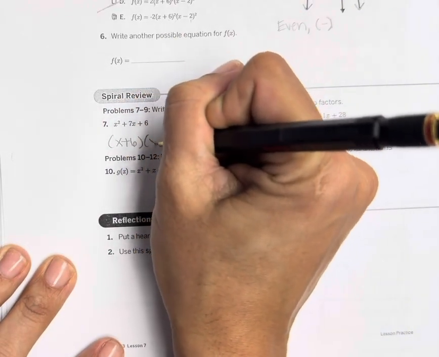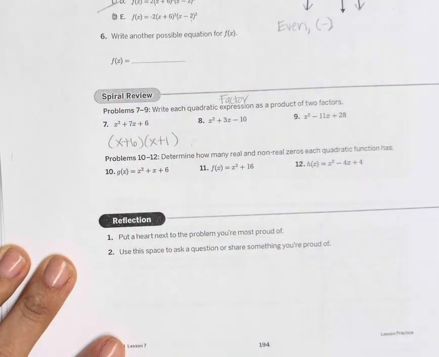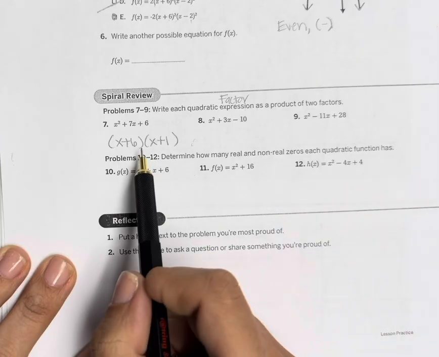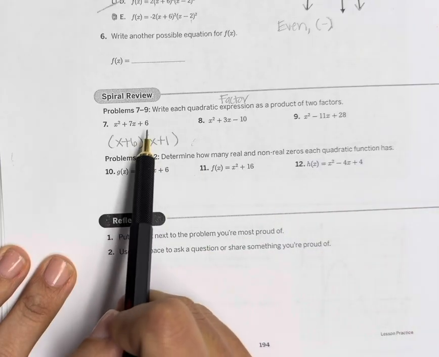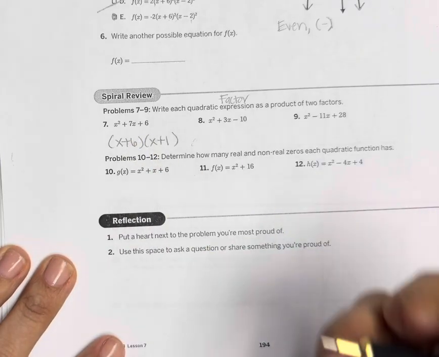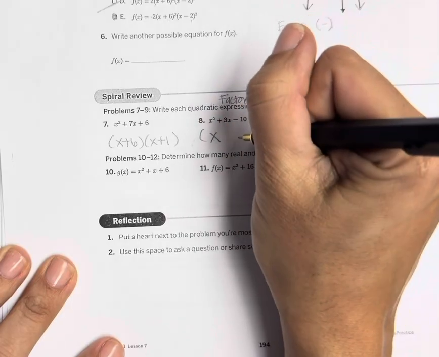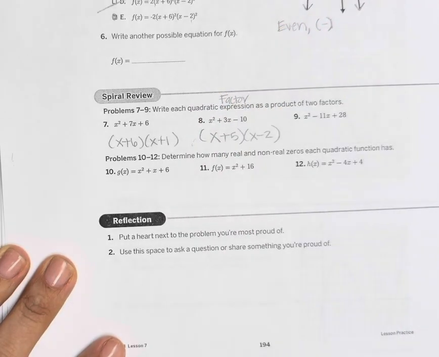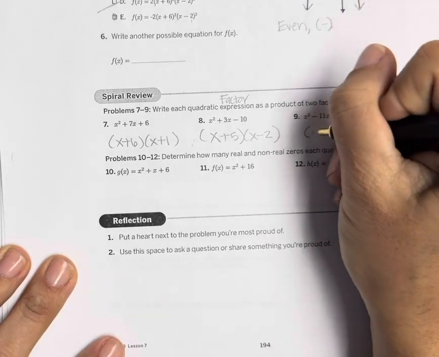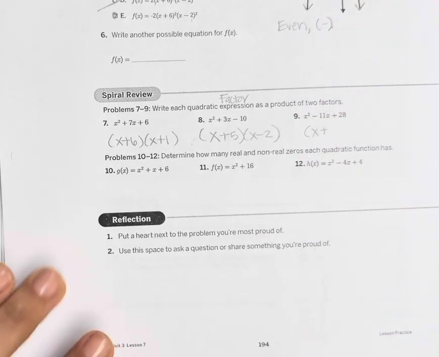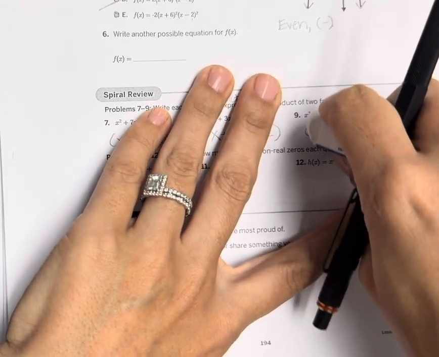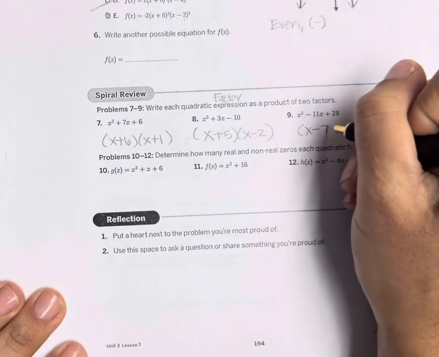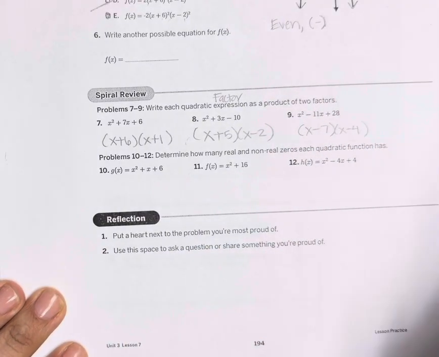This one's x plus 6, x plus 1. If you just copy it down, you're doing yourself a disservice. Make sure you know how to do this, okay? This one is x plus 5, x minus 2. And this one is x plus, nope, they're both minus. X minus 7, x minus 4. All right, go learn how to factor and come back.